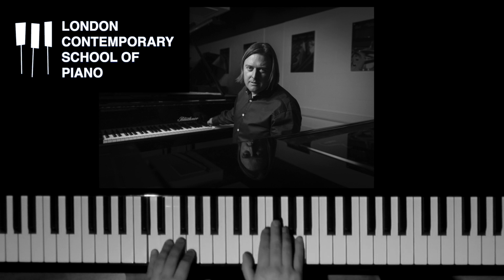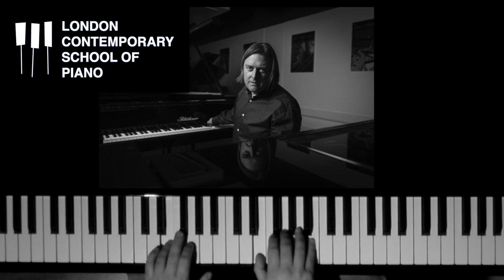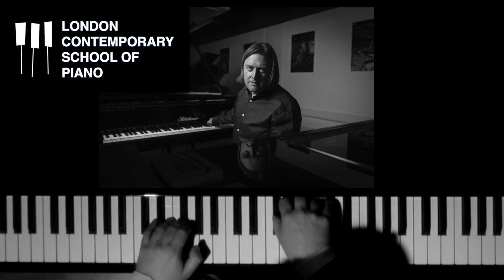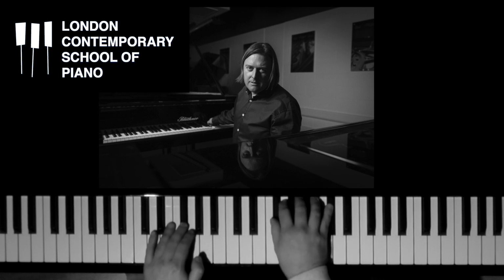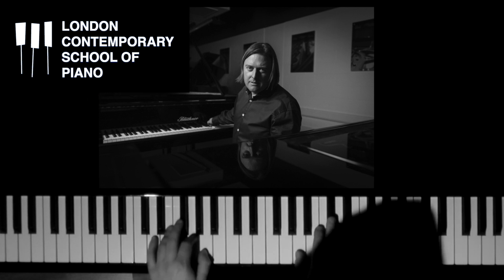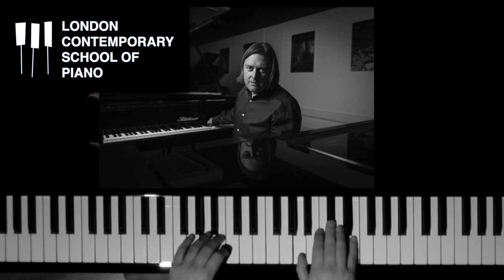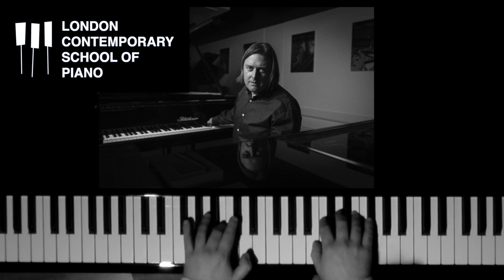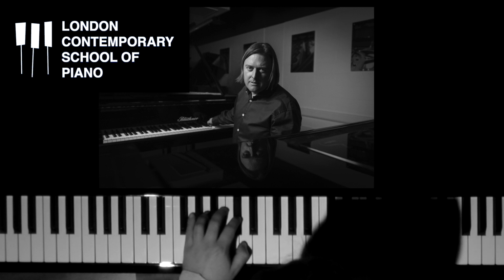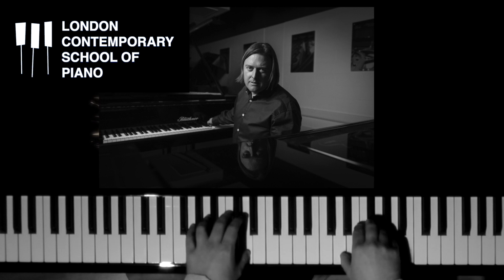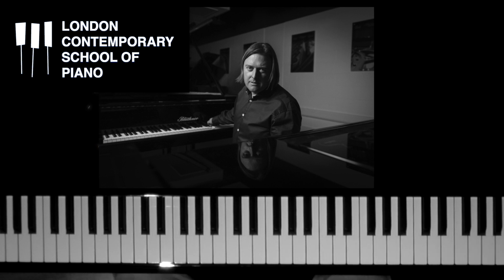D major, chord 1. 2, E minor, chord 3, F sharp minor, chord 4, G major, chord 5, A major, chord 6, B minor, chord 7, C sharp diminished, chord 1, D major. Excellent. Now let's do a recap of all of the keys we've done so far.